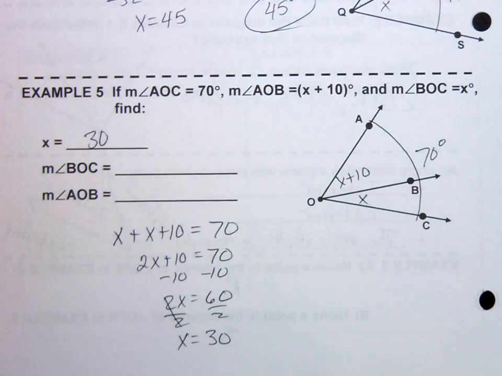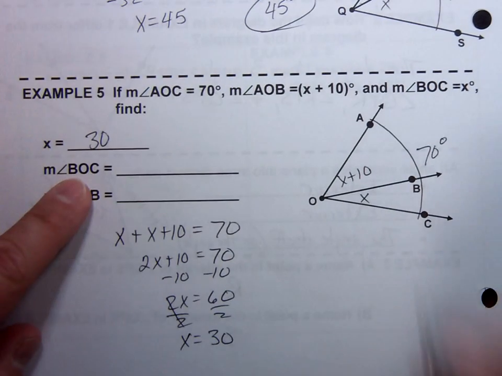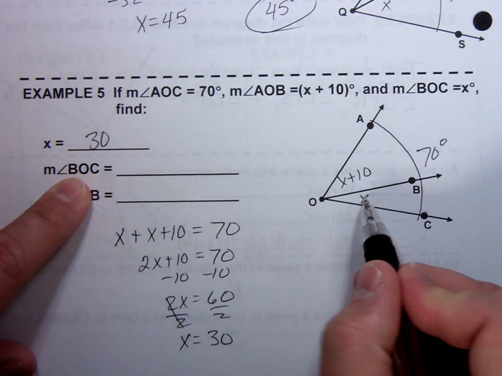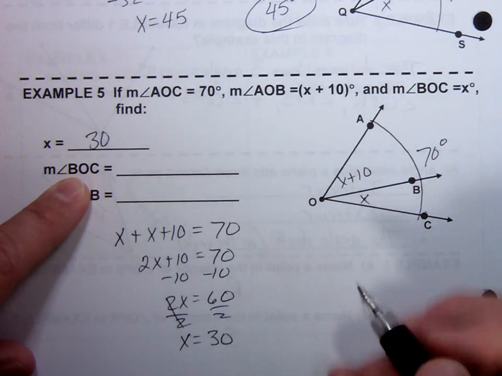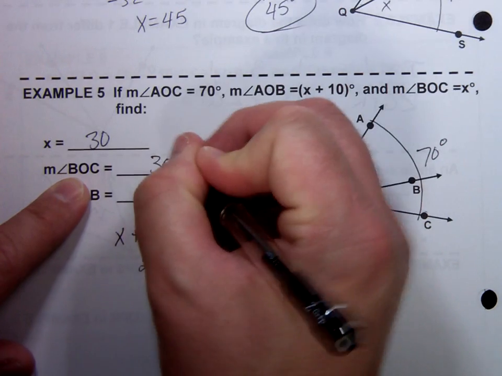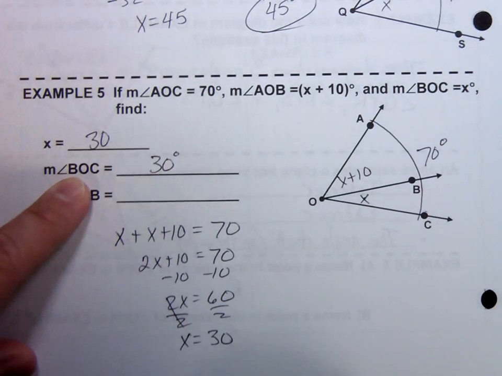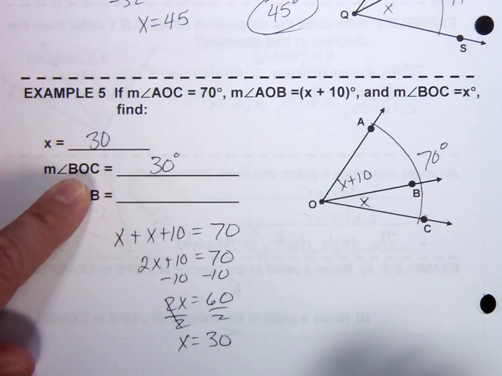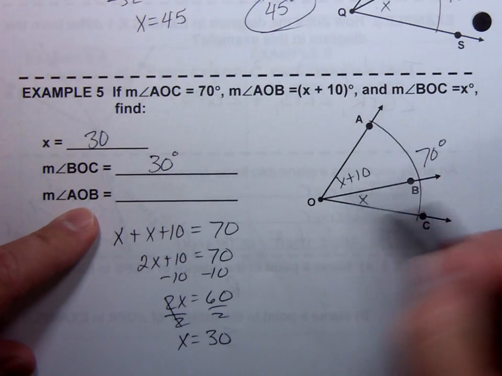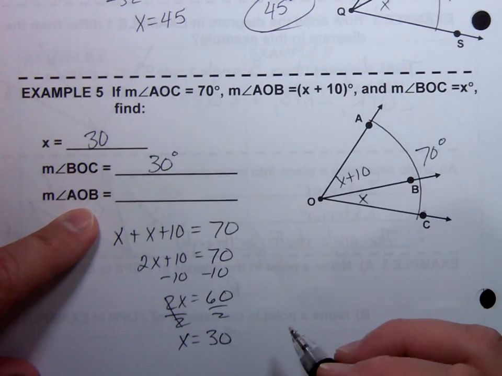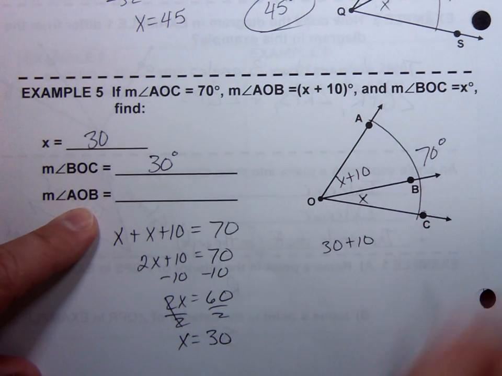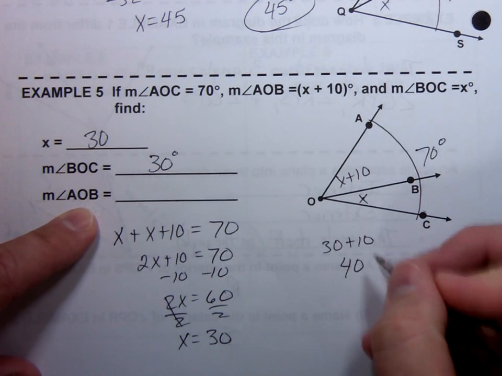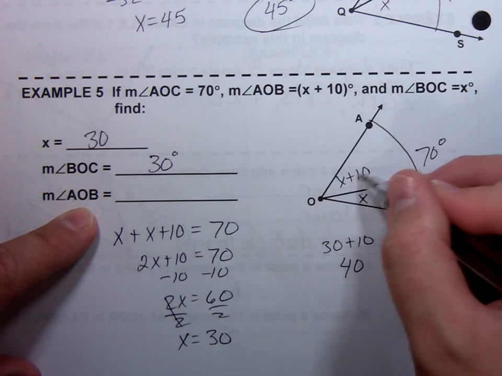Now we want to know what the measure of angle BOC is. Angle BOC is just x. So whatever x is, that's what that angle is. We just learned x was 30, so that angle must be 30 degrees. We're just substituting 30 in place of x. We know that angle is 30 degrees. Angle AOB is x plus 10. If I substitute 30 in here, we've got 30 plus 10. And 30 plus 10 is 40. So the measure of angle AOB would be 40 degrees.